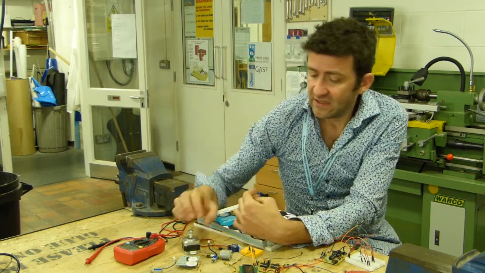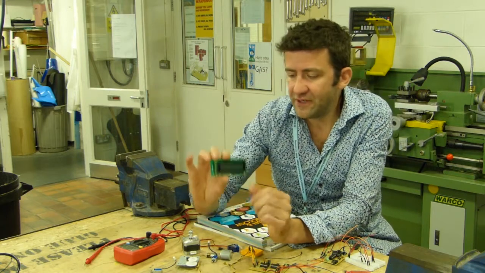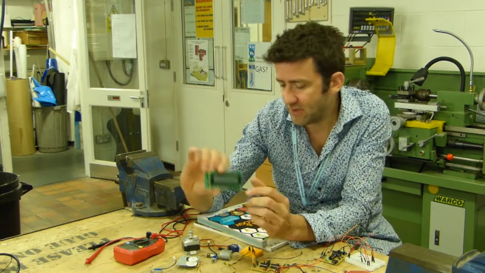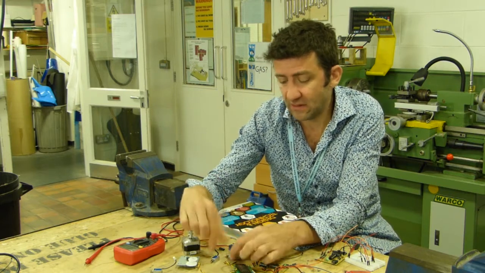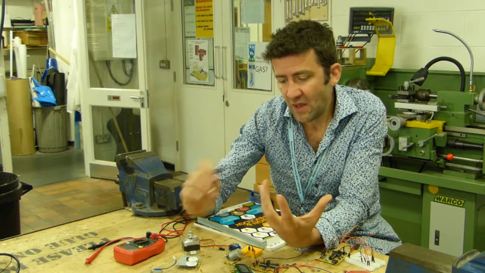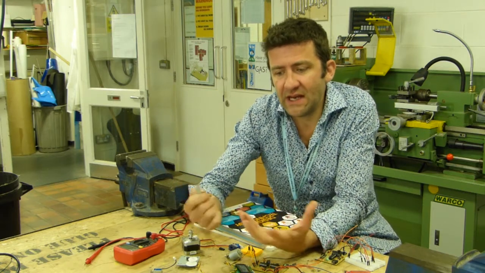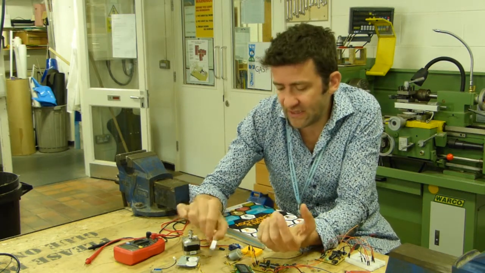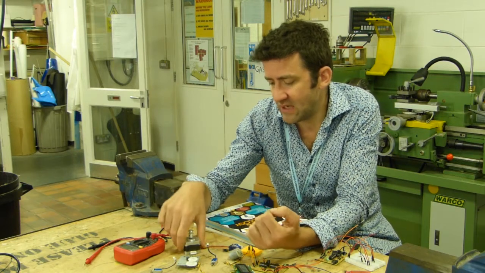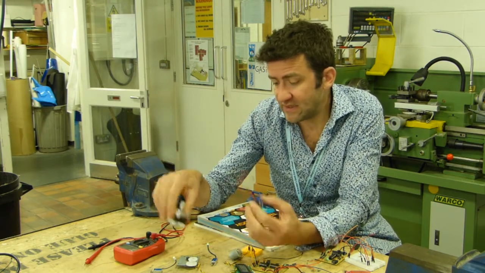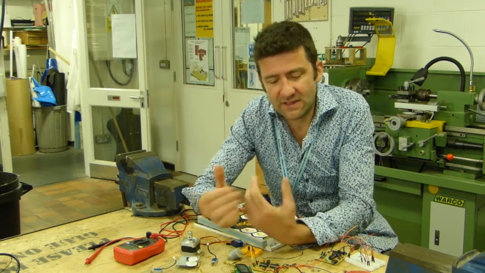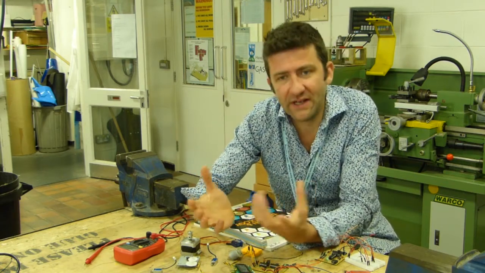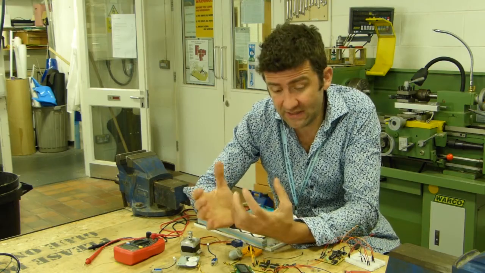And then outputs such as alphanumeric LCD displays, DC motors, solenoids, potentially using a relay as well to switch on bigger circuits, more powerful circuits, stepper motors, say servos, I can't remember. But yeah, there you go, lots and lots of different ways of making quite interesting devices quite simply.